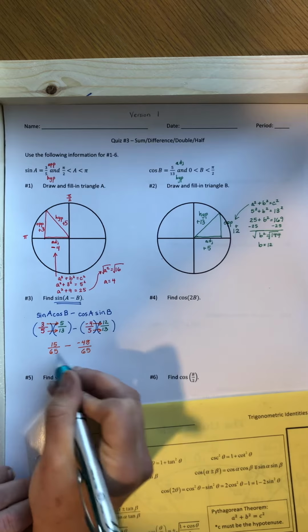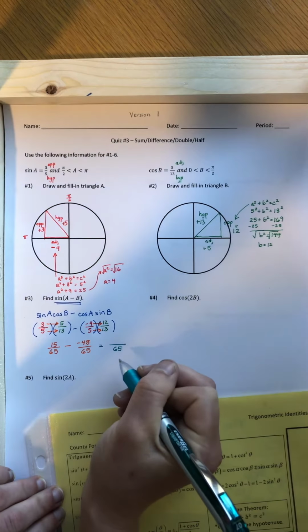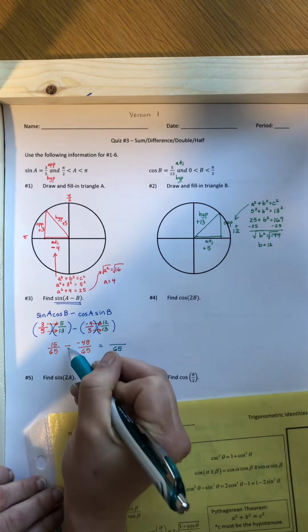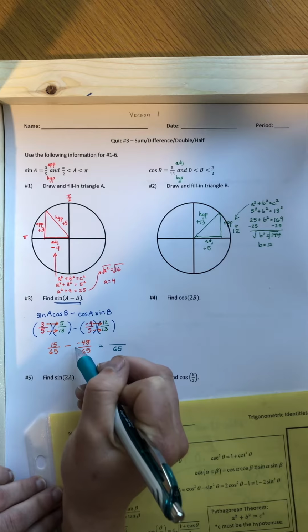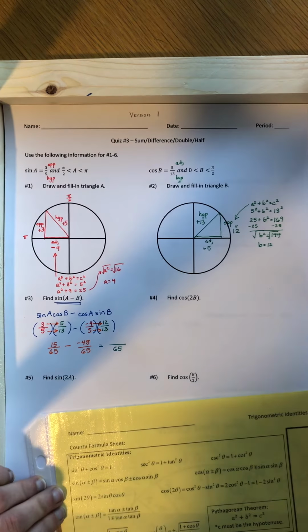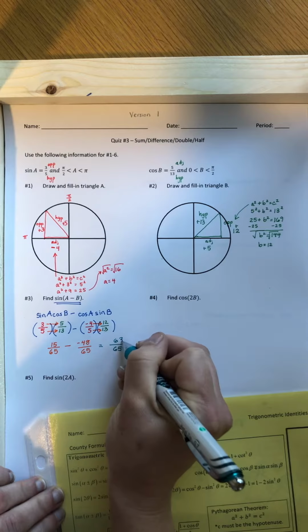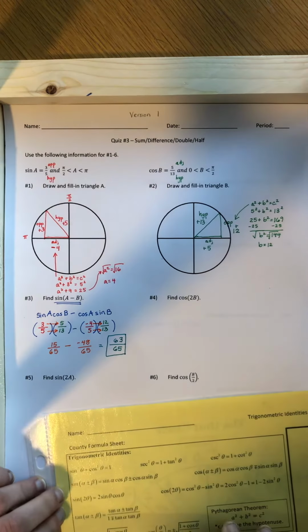Now, when you have fractions that have the same denominator, you keep that denominator when you're adding or subtracting. And you're going to do 15 minus a -48, which is really like 15 plus 48. It's 63. So this answer is 63 over 65.